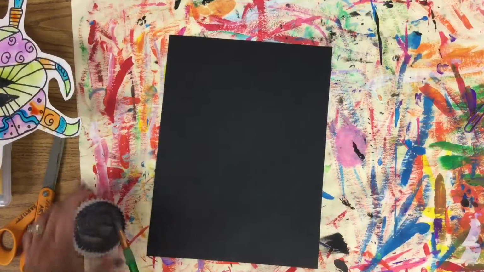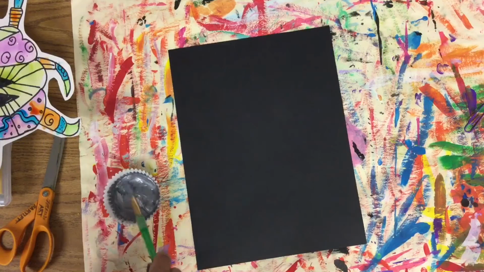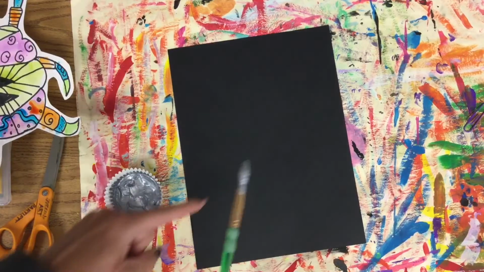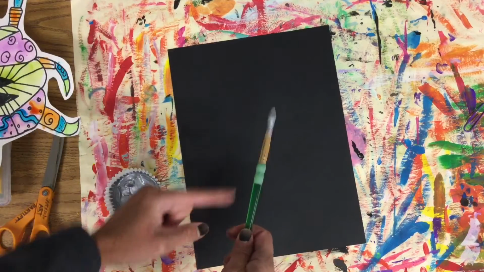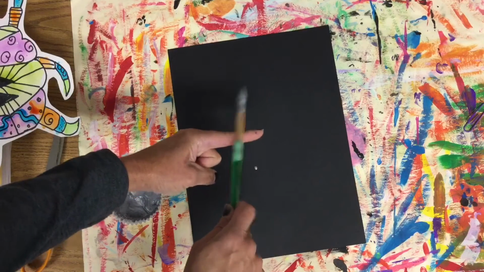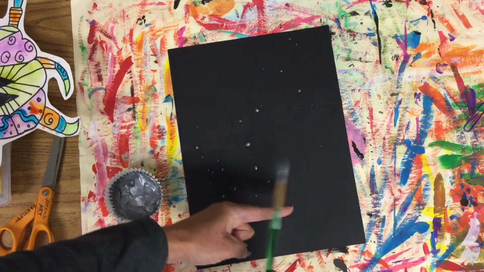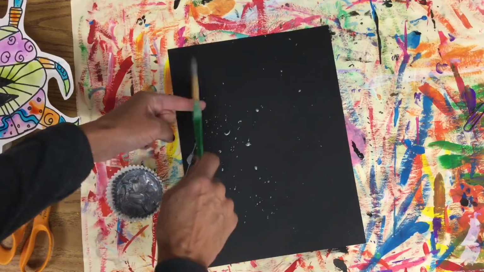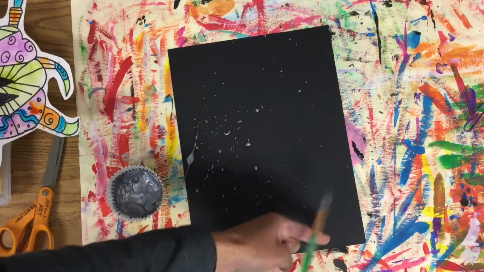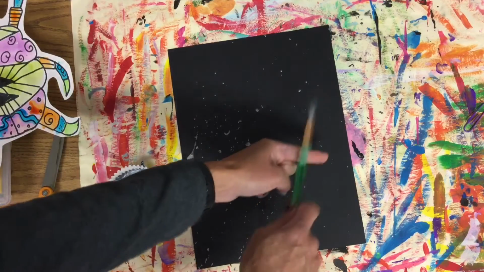All right, now we're gonna pattern our background. I have a little bit of diluted paint here. You're gonna get your finger out. Your hand is at the bottom of your paintbrush, and we're very carefully gonna tap. And we'll get some splatters. Reload if you need to. It's just a small tap moving around my paper.